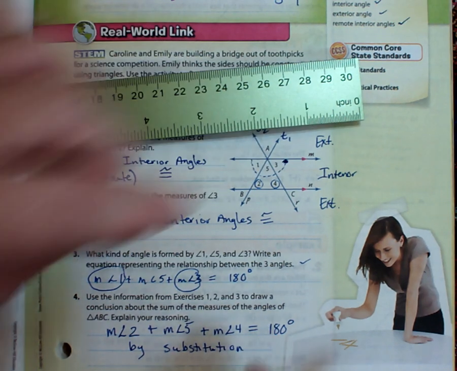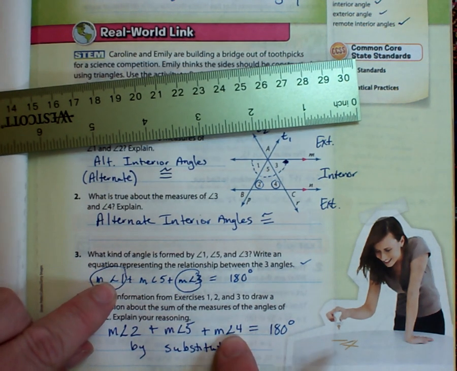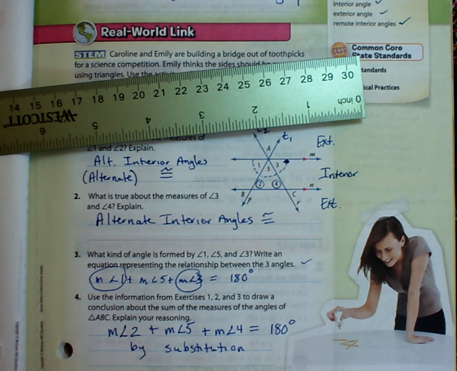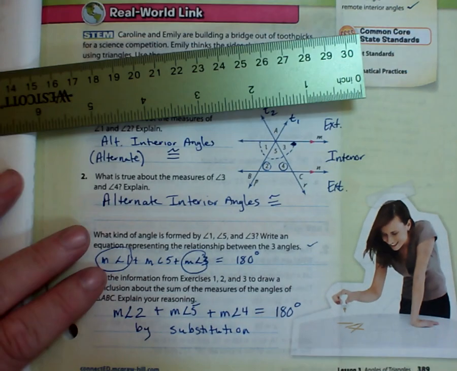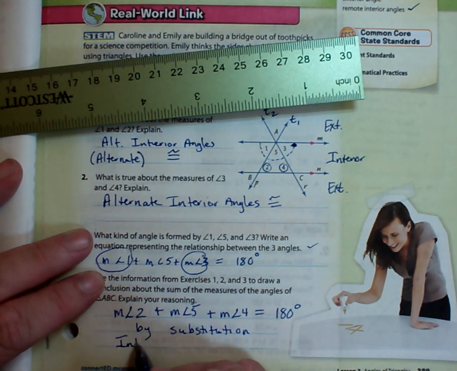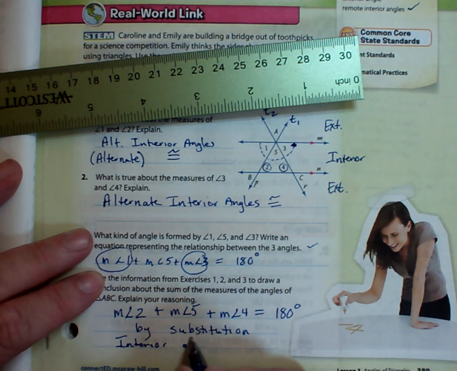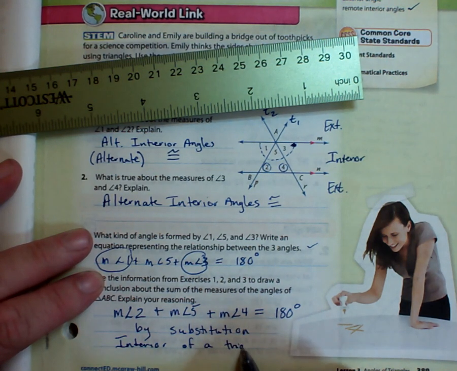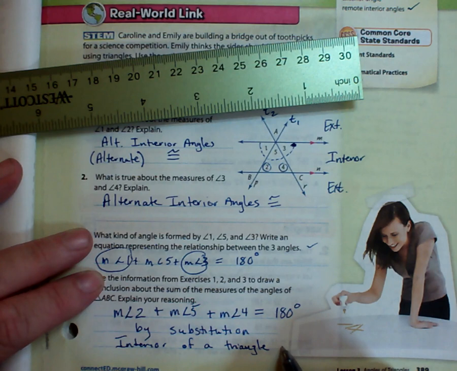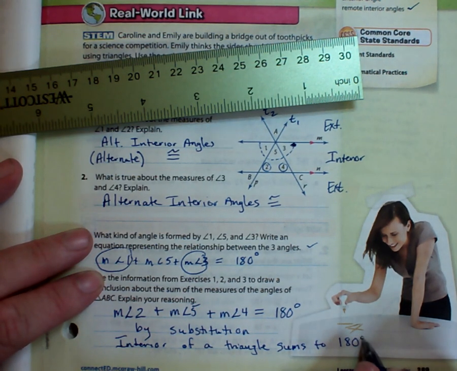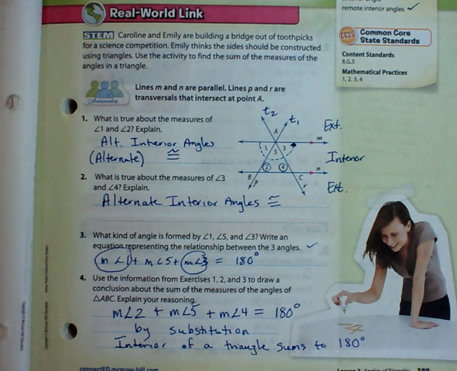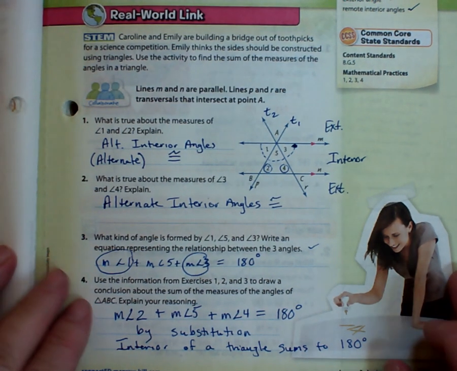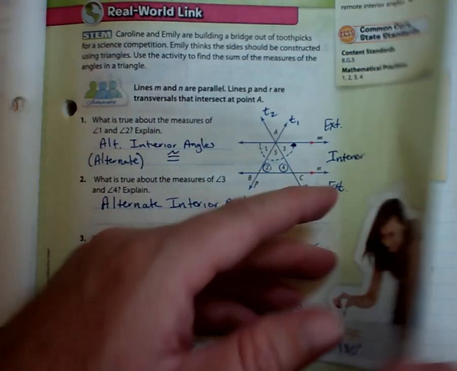We substituted 2 for 1 and 4 for 3. And look at that. It adds up to 180. We just proved that the interior of a triangle sums to 180 degrees. That's a very powerful thing that we just discovered. Good job. Give yourselves a pat on the back. You really deserve it. Turn the page, please.